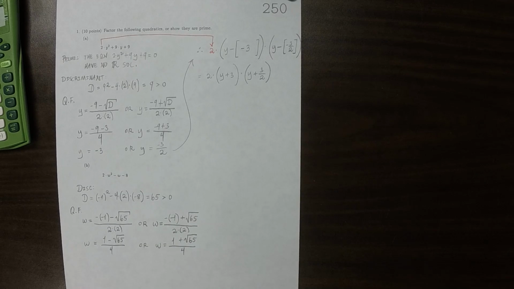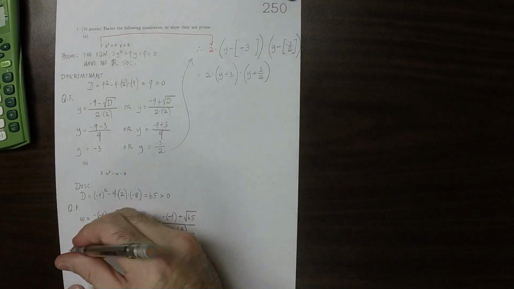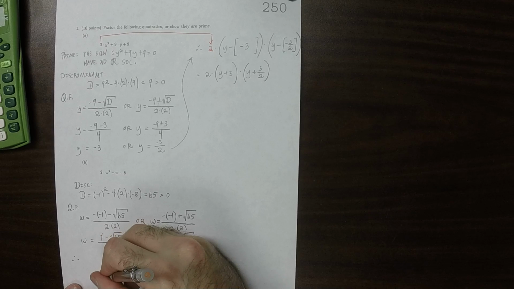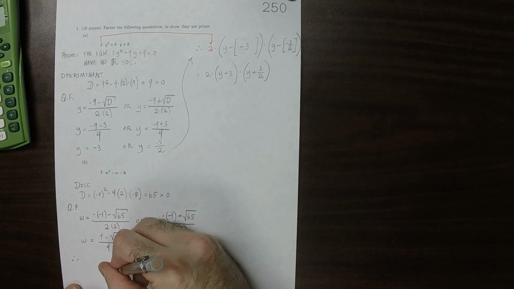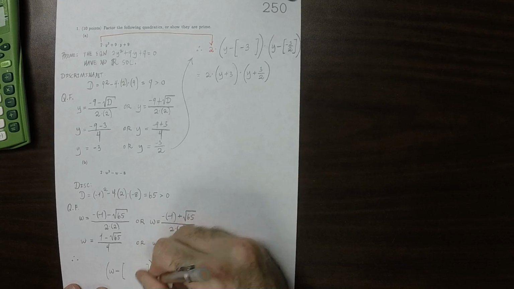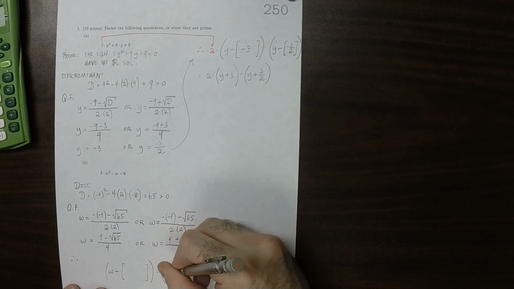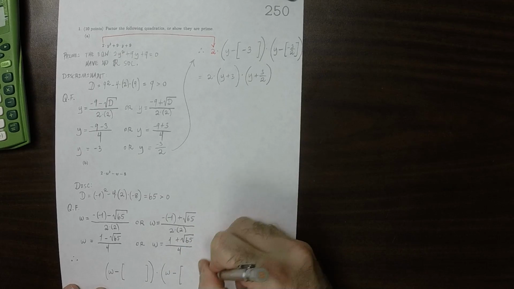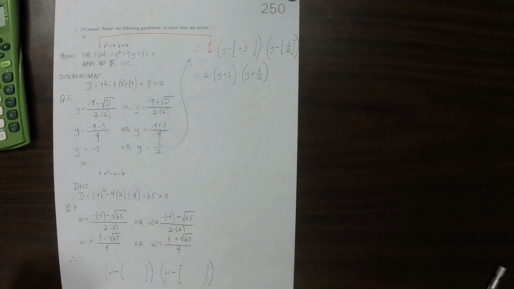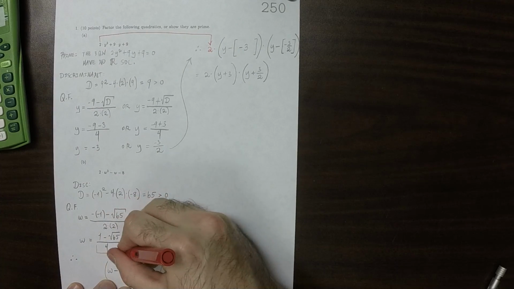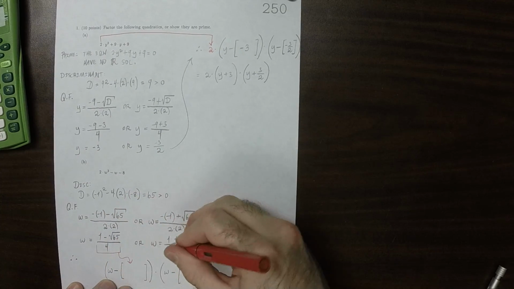So those are the two solutions, and again, solutions are in correspondence to factors. Therefore, we know that the factorization needs to look like w minus one of the factors multiplied by w minus the other factor. So again, these solutions just get routed into place.